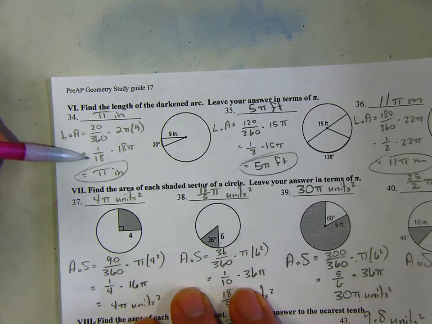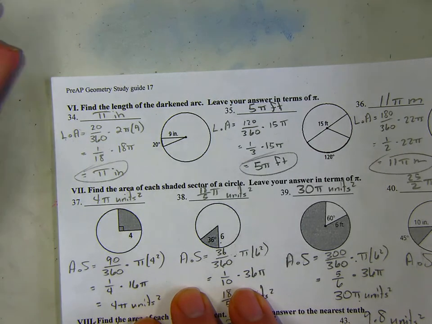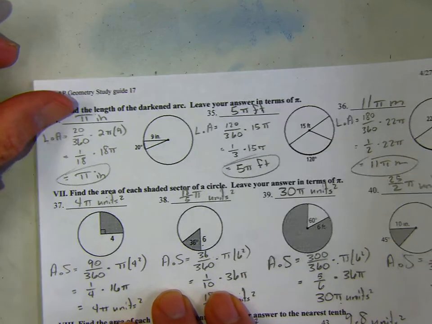Circumference in this case will be 2 times 9, 18 pi, because the 2 radiuses times pi, or the diameter times pi. So 1/18 of 18 pi would just be pi. That's how long it is. It said leave in terms of pi, so pi inches. And remember, that's a length, so it's not squared.